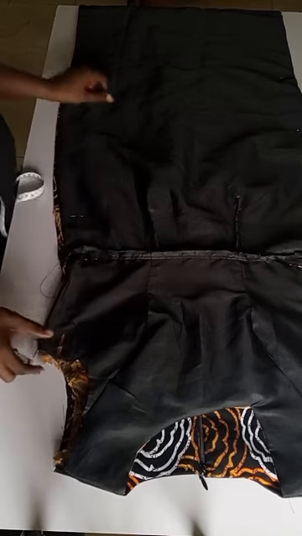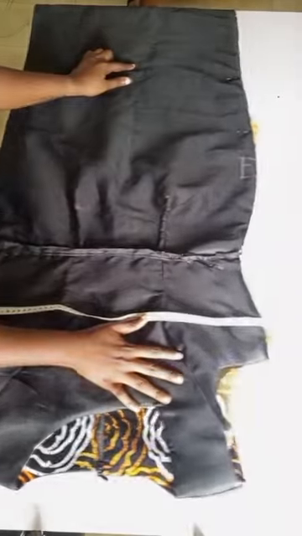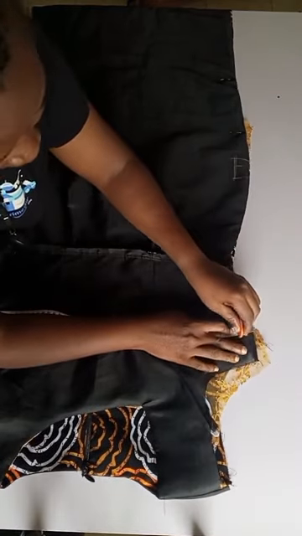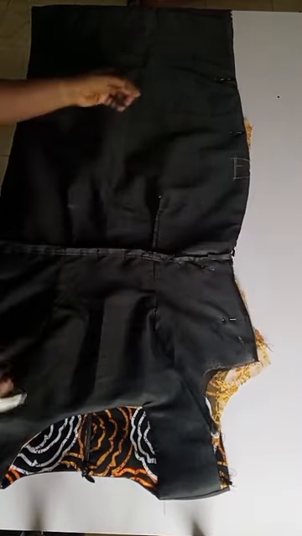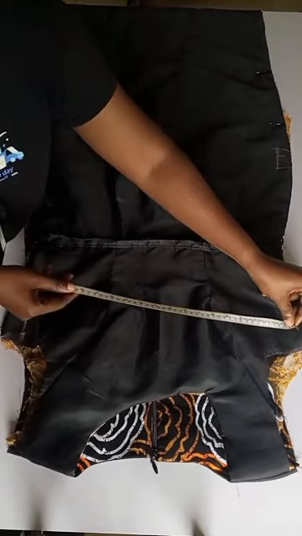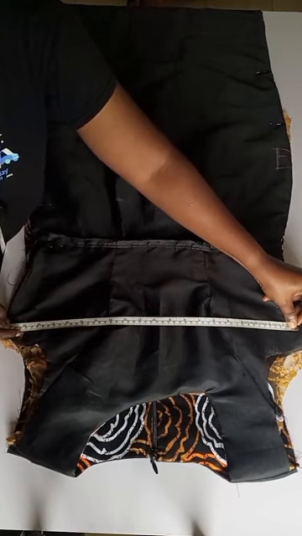You go to the other side, you give this other side half of the excess we have. Then you come back again and measure like this and make sure you have your 40.